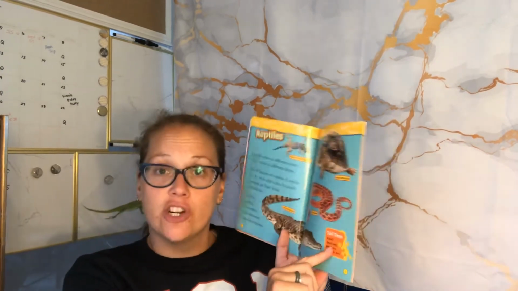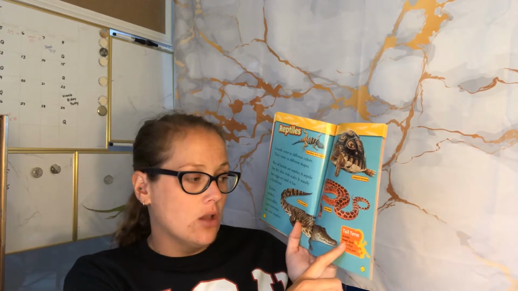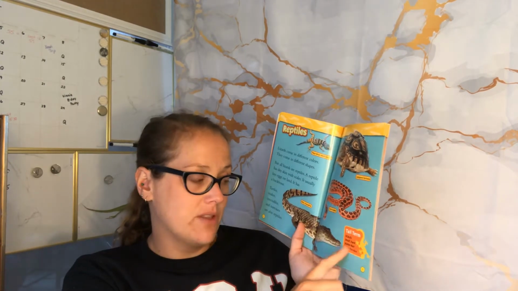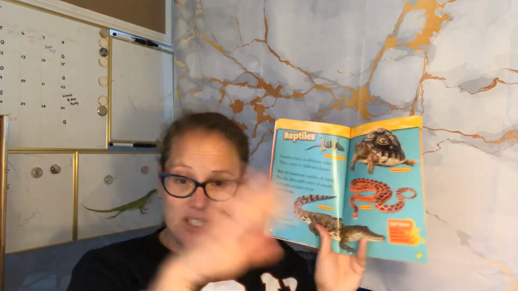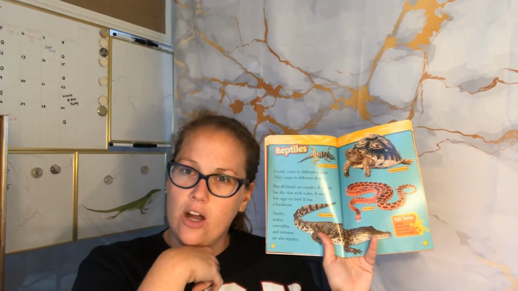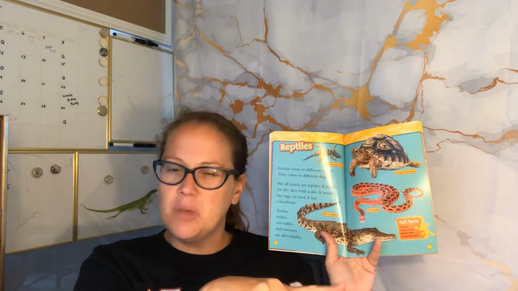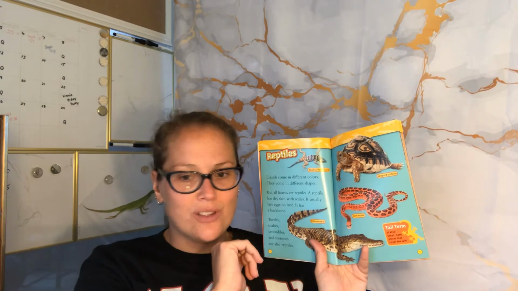And here's our first tail term. Scales. Small, hard plates that cover the skin. Raise your hand if you've touched a snake or a turtle shell, lizard? Okay, so if you touch them, on a snake, it might look slimy, but actually those scales aren't slimy.